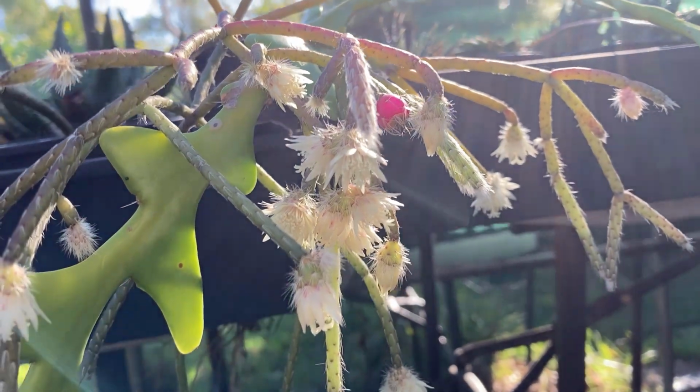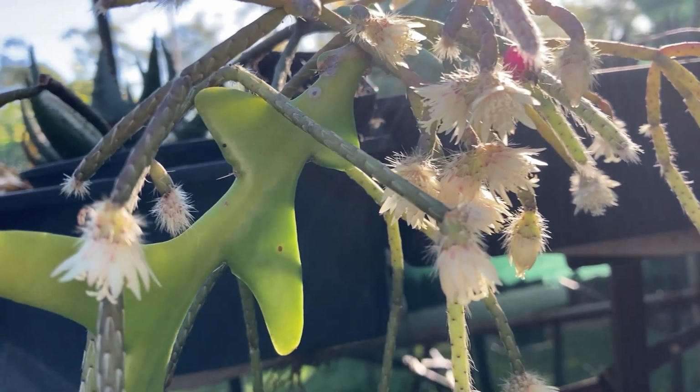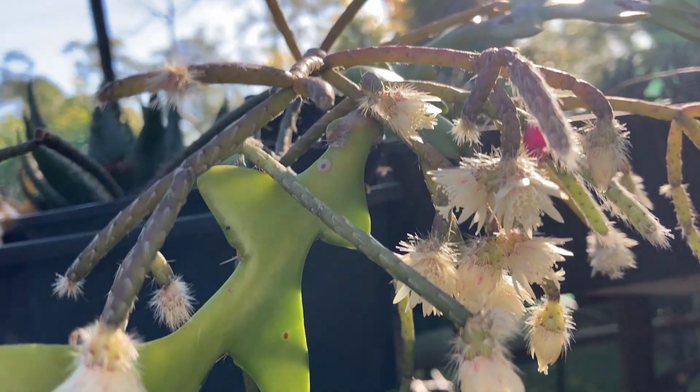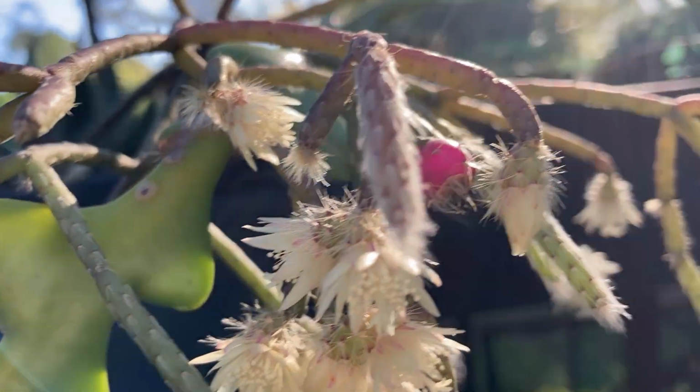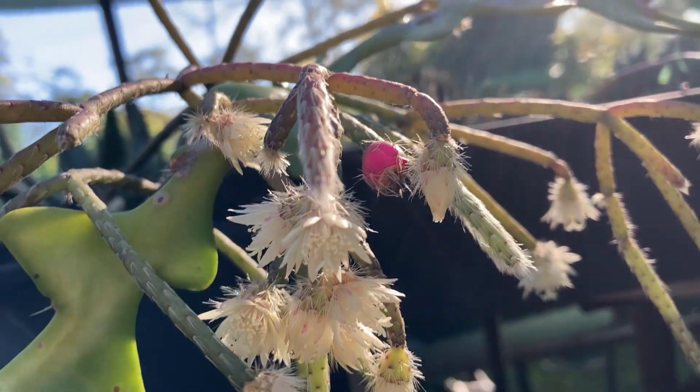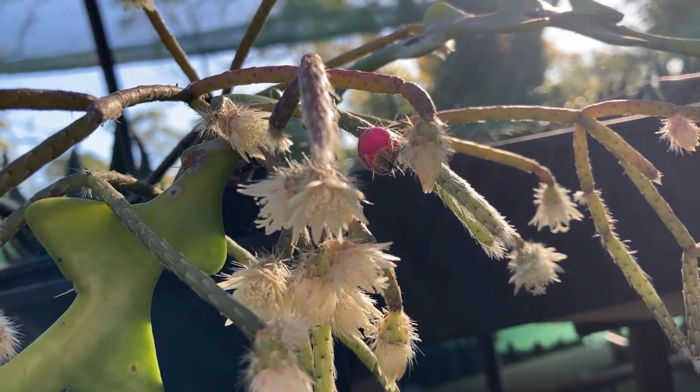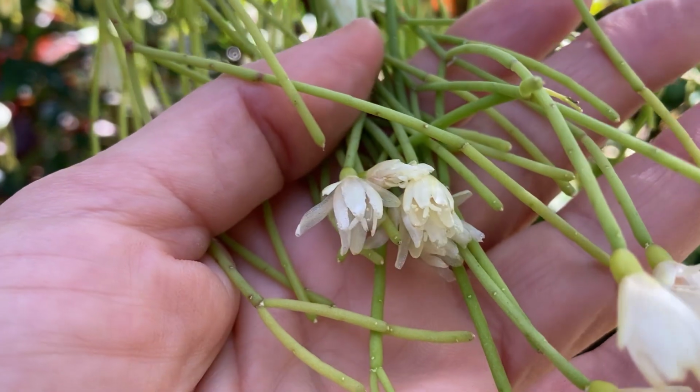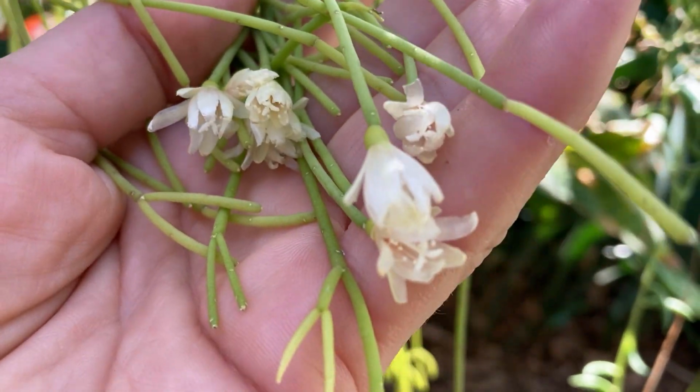Rhipsalis inflorescence is almost like a miniature version of Epiphyllum flowers. They are multipetal, usually an off-white color, and have the pistil and stamen growing out. There's lots of stamen. They grow along the plant's branches, though some just come out at the end.